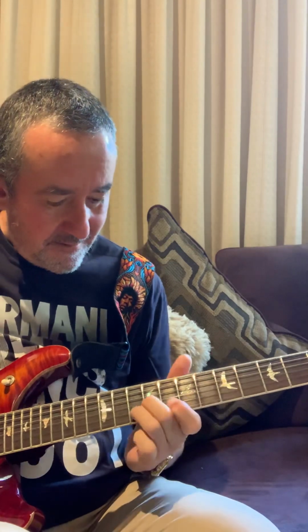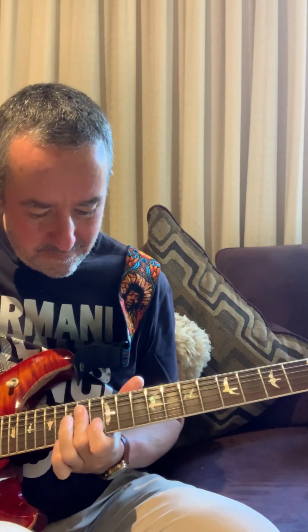Here I'm moving to the fifth in the bass, and then back to the octave of A minor, add a little octave in there. Okay, so now you know what a closed triad is.